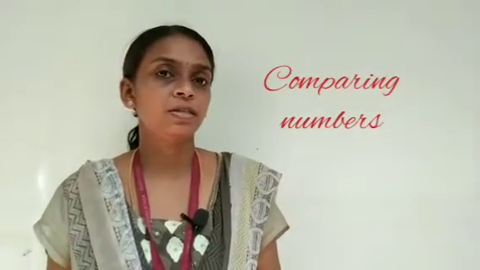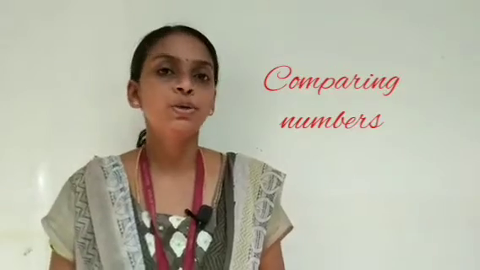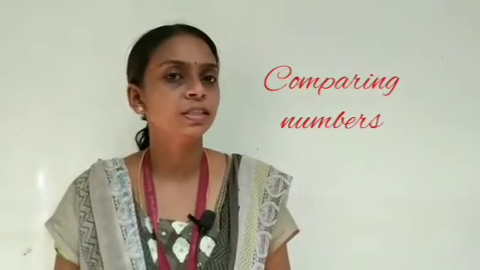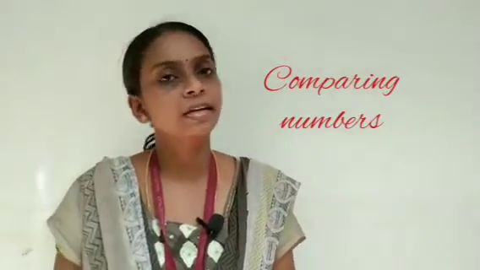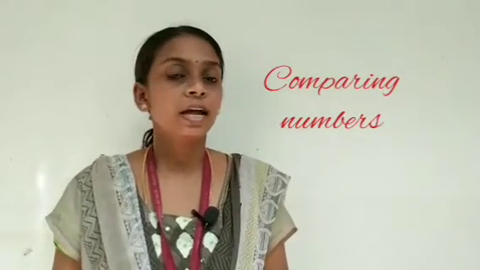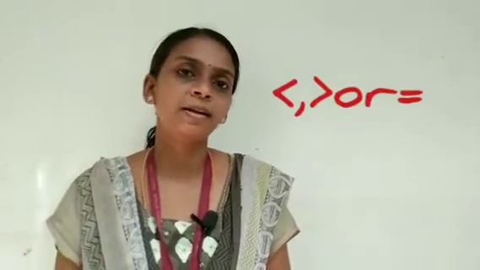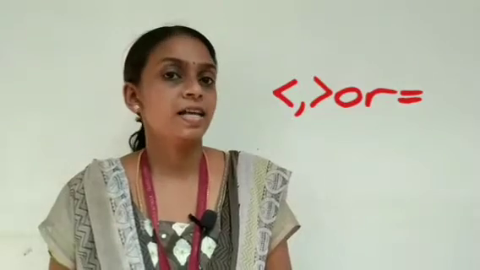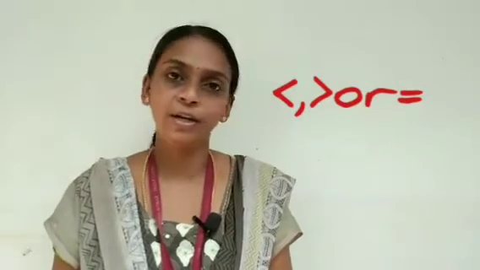Next is comparing numbers. We studied how to compare two numbers, how to compare 2-digit numbers and 3-digit numbers. There are 3 symbols to compare numbers: less than, greater than and equal to.